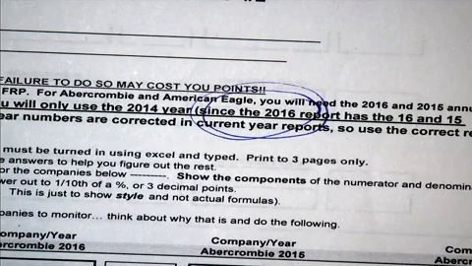So all companies are reporting. All financial statements have to be reporting their information under generally accepted accounting principles.